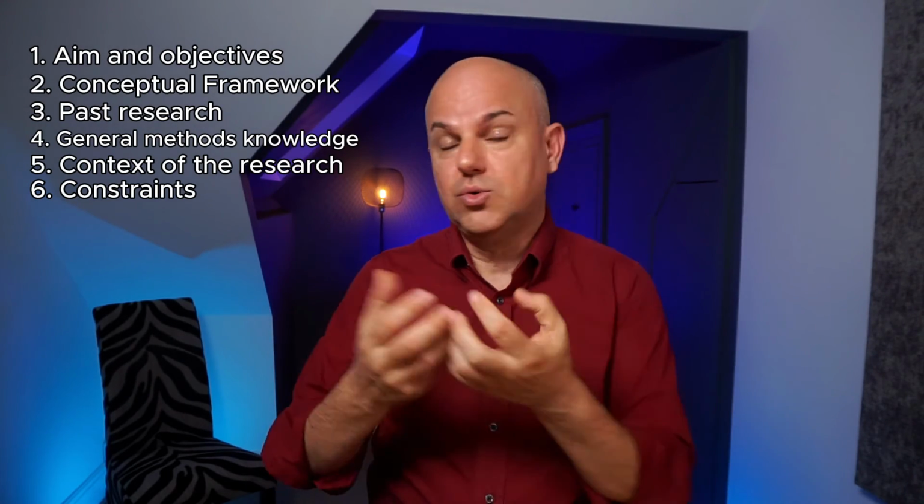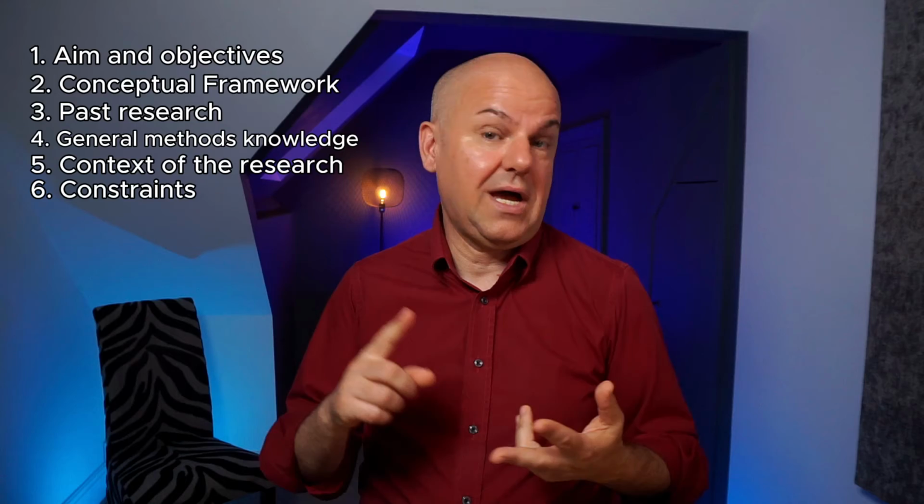It doesn't mean it's not correct or it's not good. It's just that ideally we would like to do things in a different way, but it's not possible. And those constraints can be in terms of time, in terms of money, in terms of access to equipment, or even access to participants.